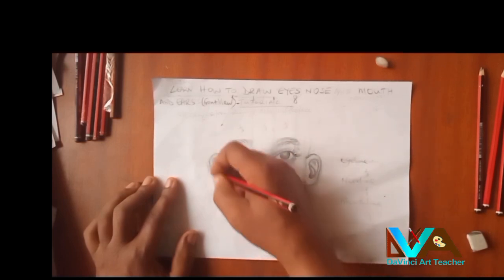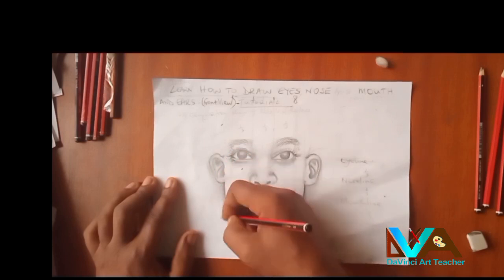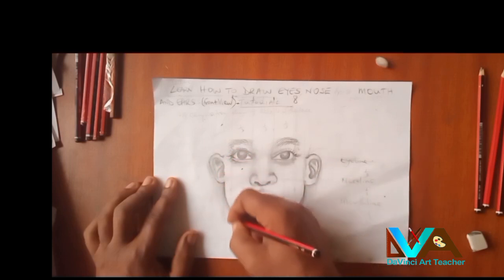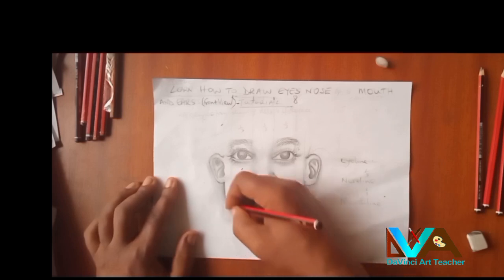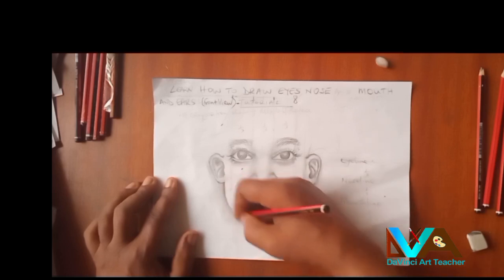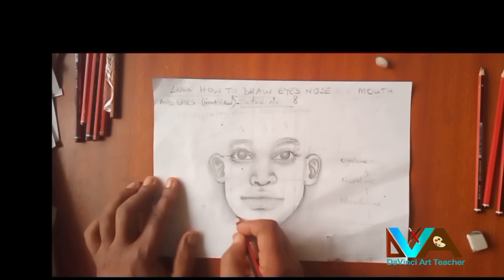We practice shading using the whole arm, so that we create smooth shades. We don't allow for boundaries between shades. That's why we pull these shades into different tones.